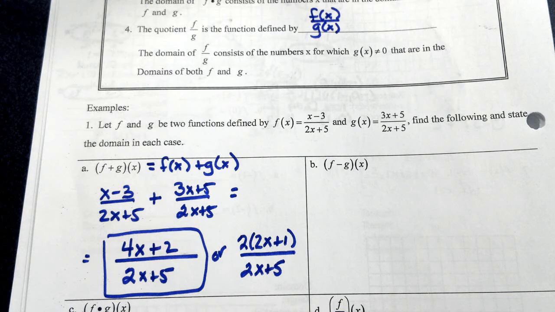Yes? So can we put it either way? Either way, yeah. Now, the only thing is, though, if you don't factor it and it can be simplified, you want to make sure you always simplify it.